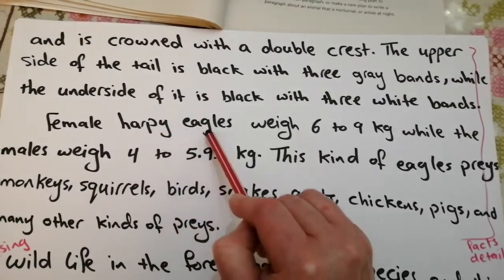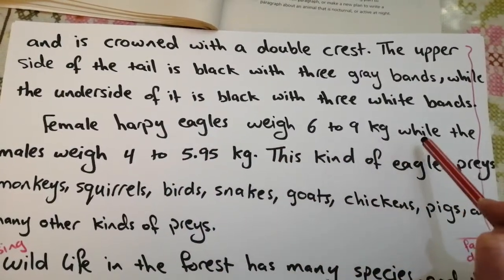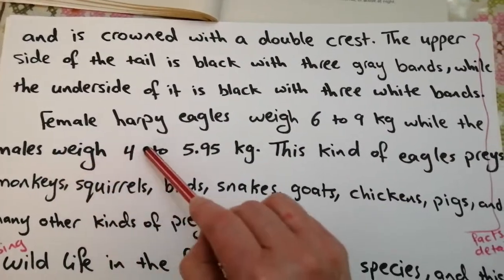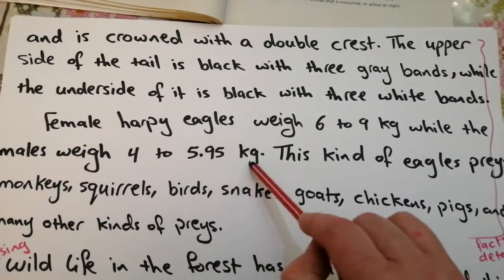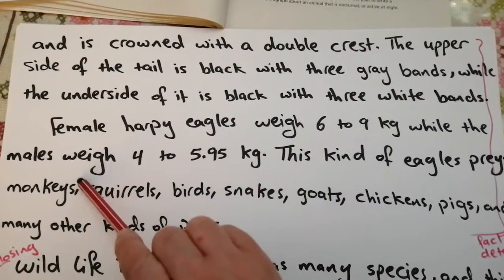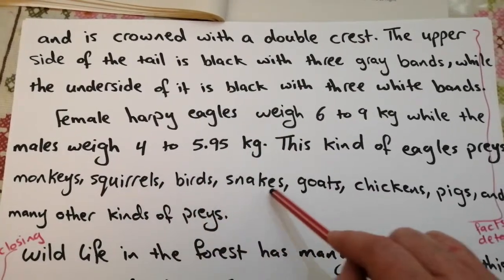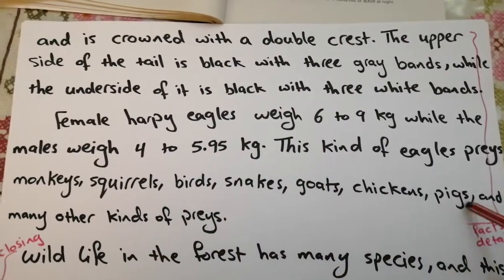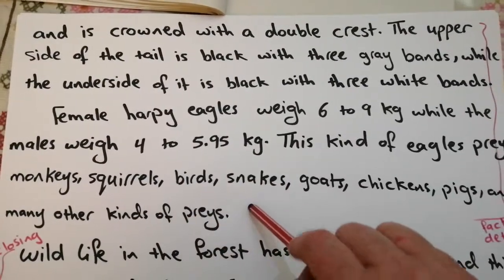Female harpy eagles weigh 6 to 9 kilograms, while the males weigh 4 to 5.95 kilograms. This kind of eagle preys on monkeys, squirrels, birds, snakes, goats, chickens, pigs, and many other kinds of prey.